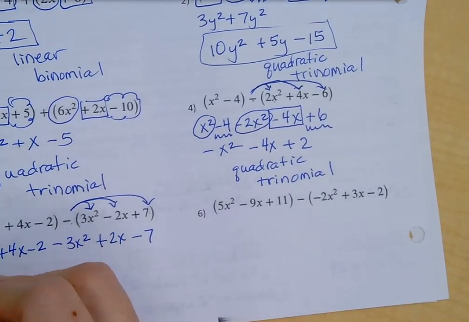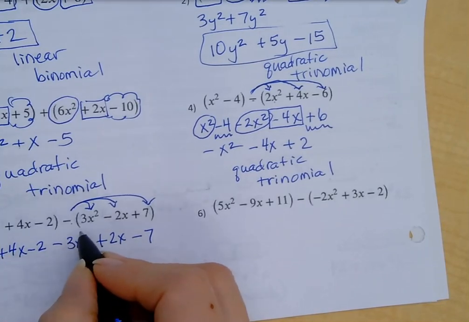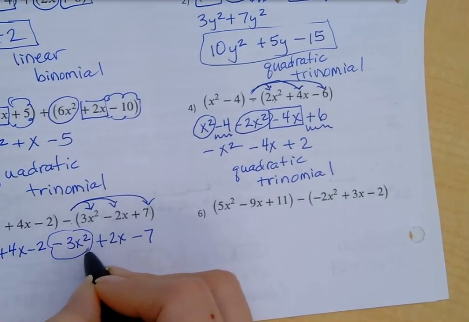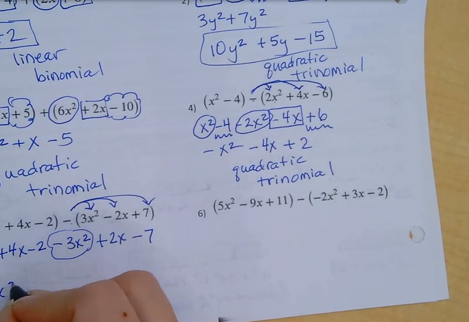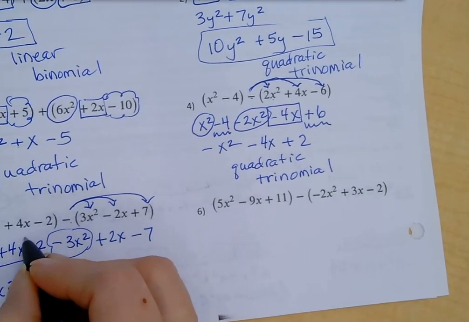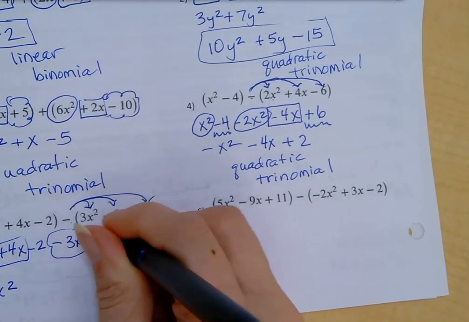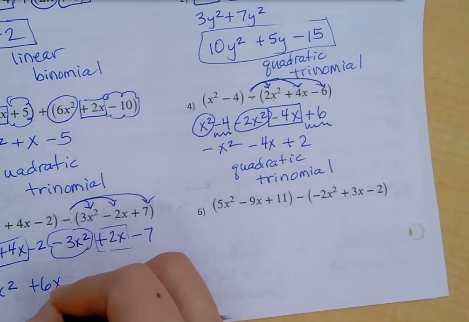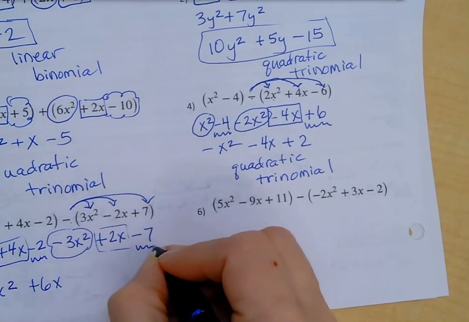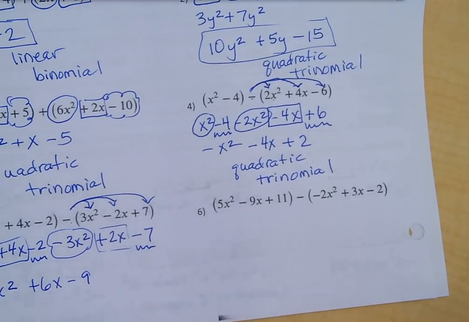So let's combine like terms. I have 6x squared and negative 3x squared, so I have 3x squareds left. I have 4x and 2x, so that's 6x. And then I have negative 2 and negative 7, so that's minus 9. 1, 2, 3, 3 terms, so it's a trinomial.